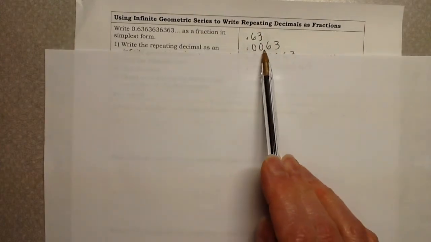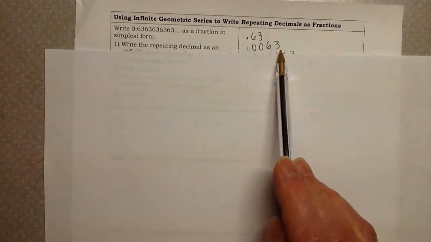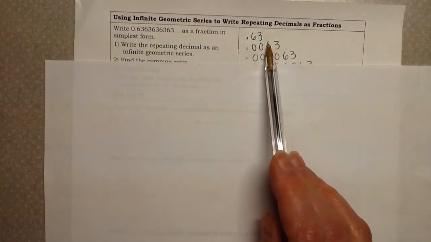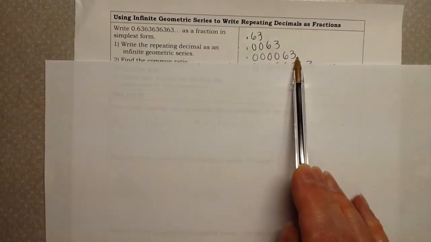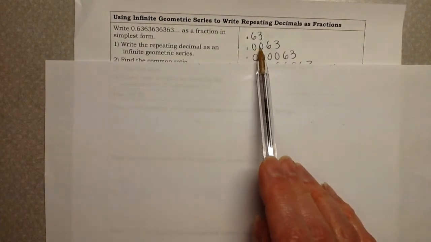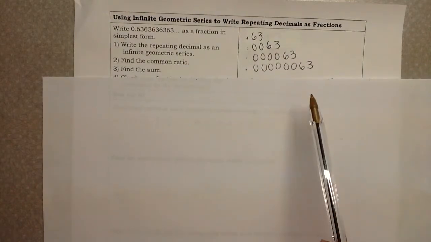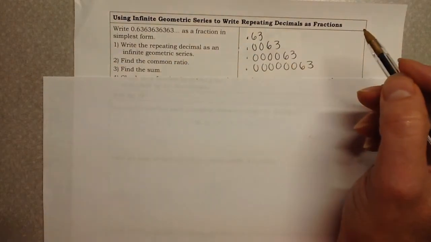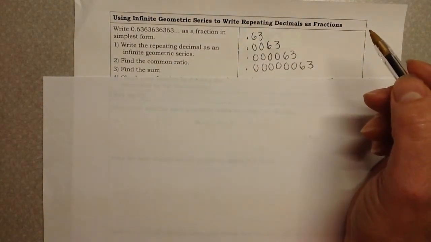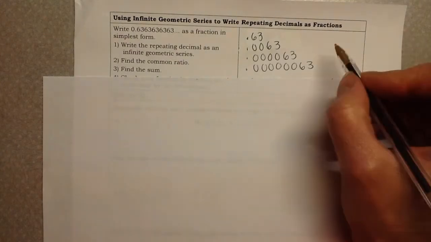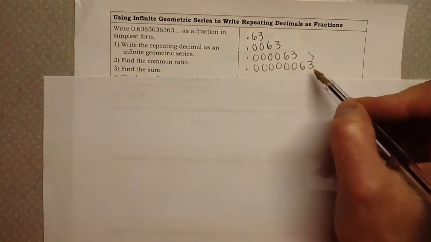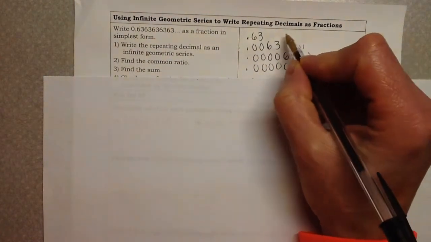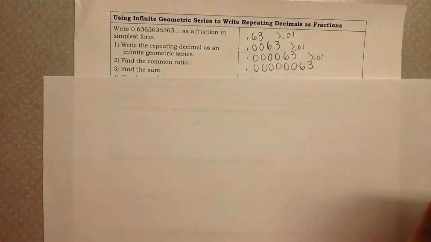So now I need to put zeros under here, and then I put the 63, or 0.0063, here, and then same thing here. I'm going to put zeros underneath everything that's above it, and then I write the 63 again. So if I had 3 numbers, my next term would have 3 zeros, and then I just keep going here. Now a series, these would be added together. So now I need to find their ratio. And I just divide. You're always going from right to left, but this is going to be top to bottom. So when I divide, I have 0.01 here, 0.01 here, and 0.01 here.